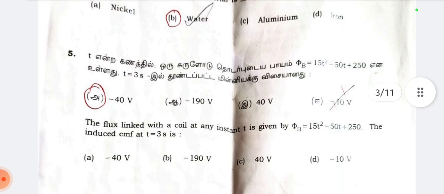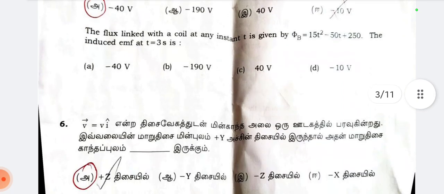Question number 5, the flux linked with a coil at any instant t is given by phi B is equal to 15t square minus 50t divided by 250. The induced EMF at t equal to 3 s is option A, minus 40 volt.